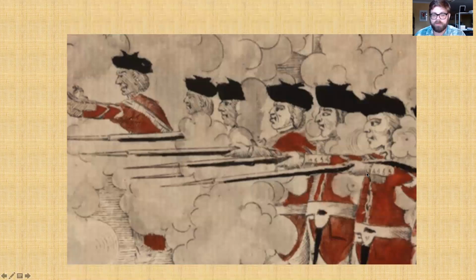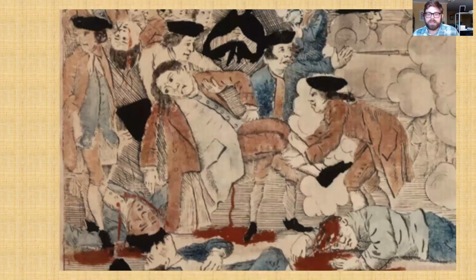Okay, if we look closer, we can look at the faces of the British soldiers, and they're often sort of snarling, angry, impassive. They're not very sympathetic figures, right? So we can assume that Paul Revere was sympathetic to the Patriot cause and against the British. So that's one way of looking at things. Then we can look here and we see how the Americans, the Bostonians, are depicted.